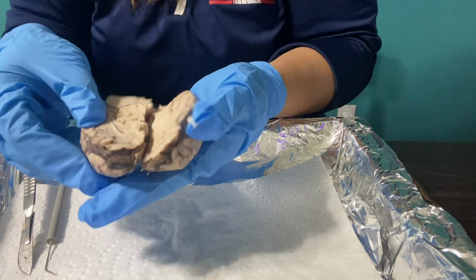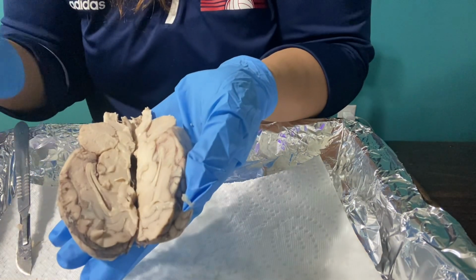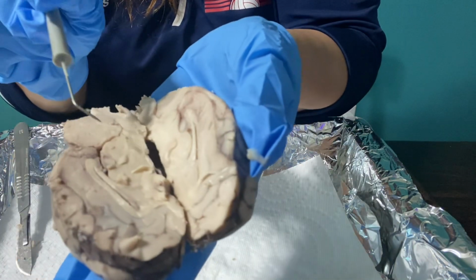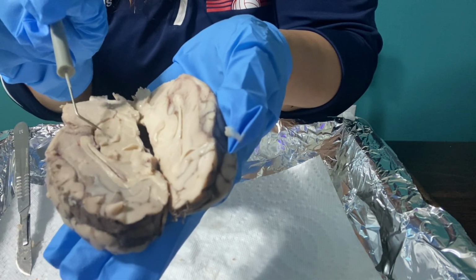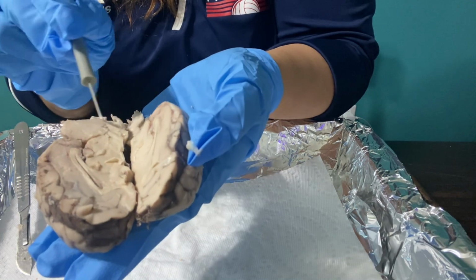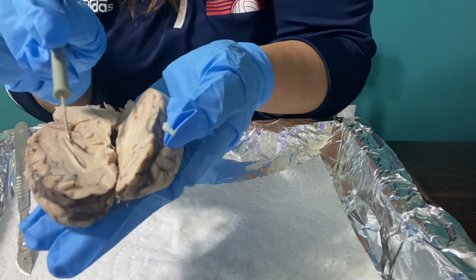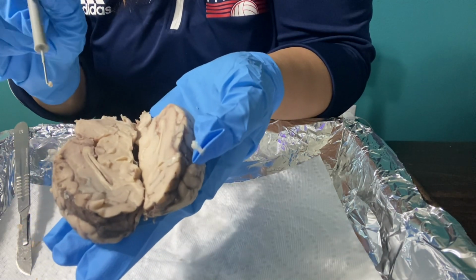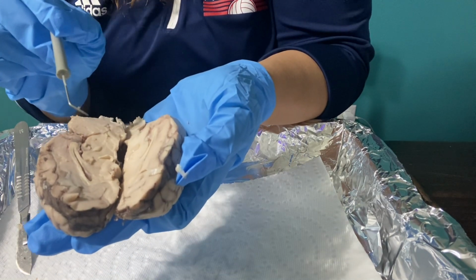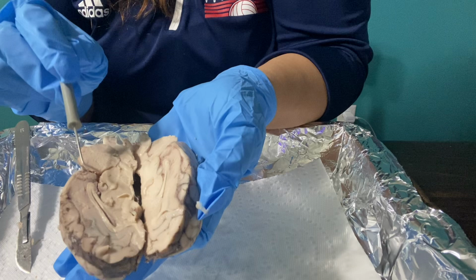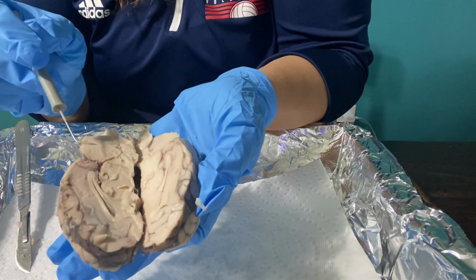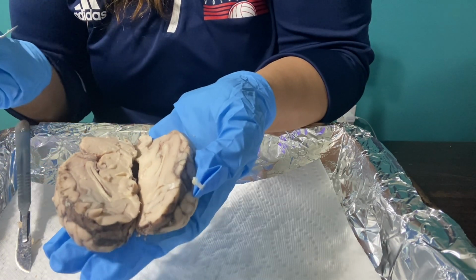So I just finished talking about the hypothalamus. What I want to talk about now is right around here: the hypothalamus. Right underneath the thalamus is the hypothalamus. It's divided in two halves because I cut down the mid-sagittal part. The hypothalamus is important because it produces the hormones that control body temperature, mood, thirst, hunger, as well as heart rate.